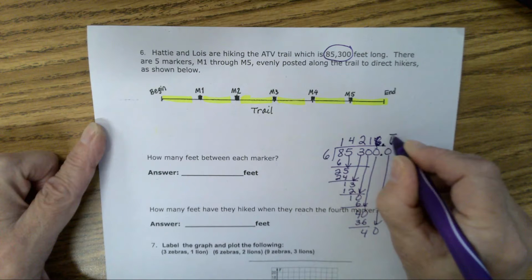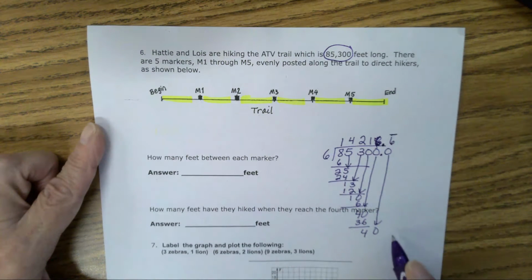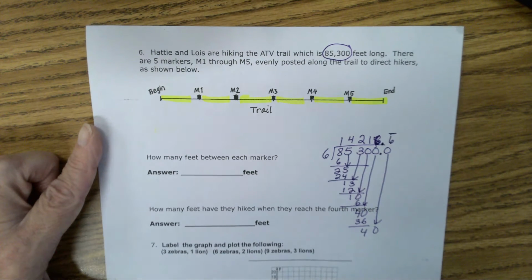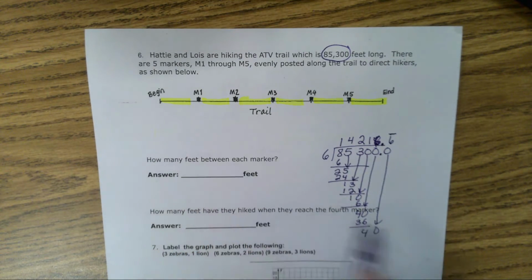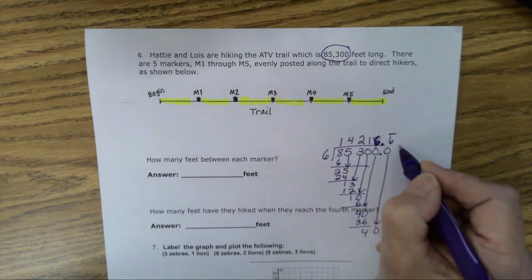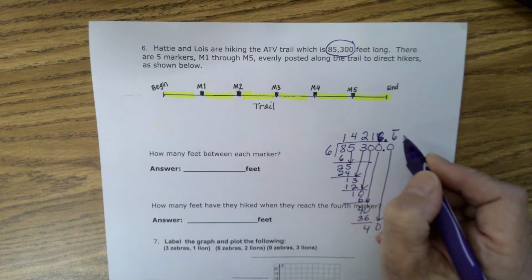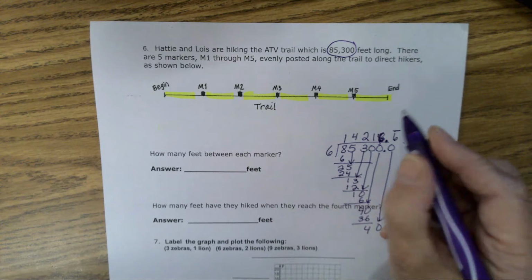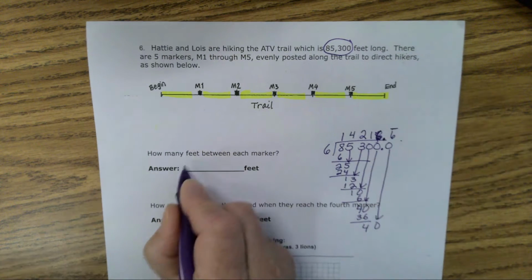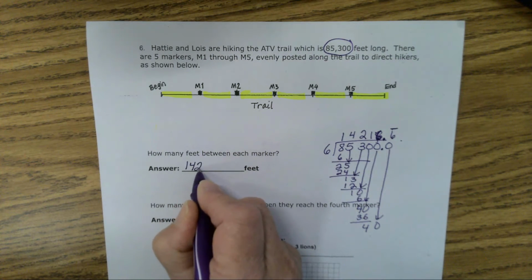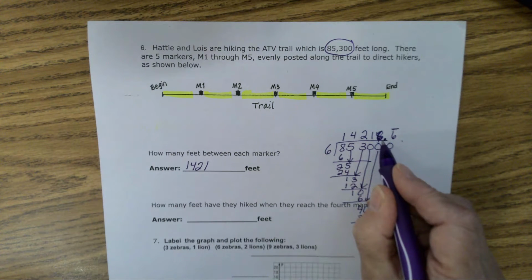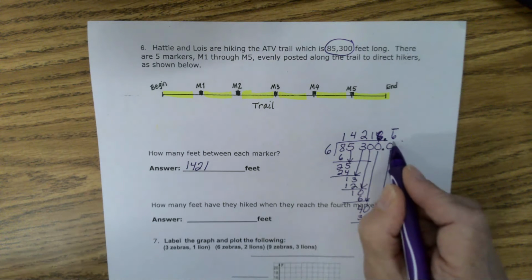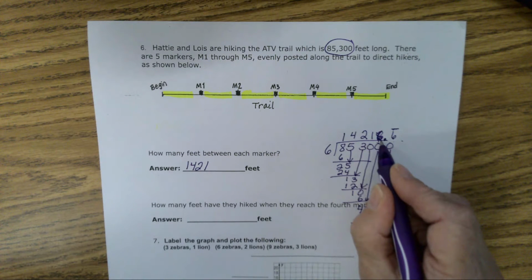6 repeating. All right. Now let's just round this to the ones place, the whole number. So how many feet between each marker? Well, the exact answer is this, but we're just going to round it to the ones place. And that will be 1, 4, 2, 1. Now, will this 6 turn that 6 into a 7 or keep it a 6? 7. Okay.